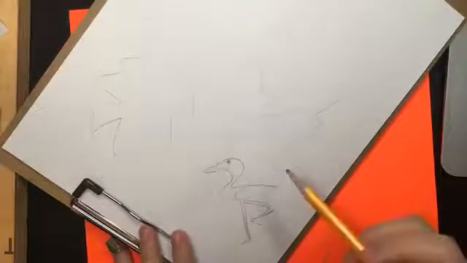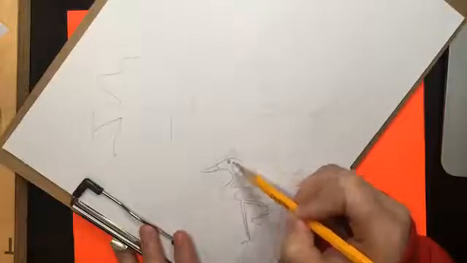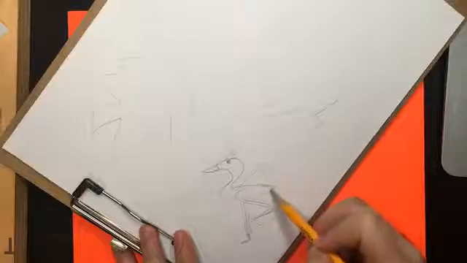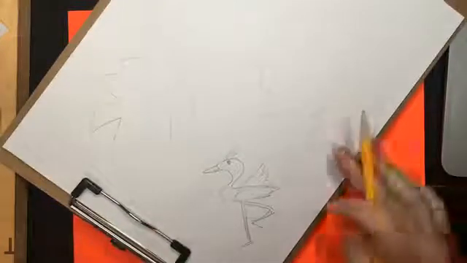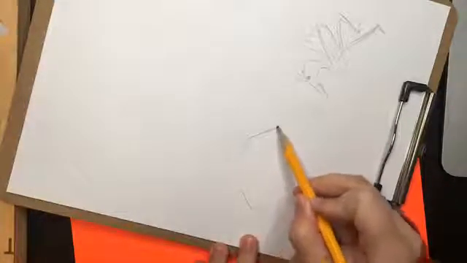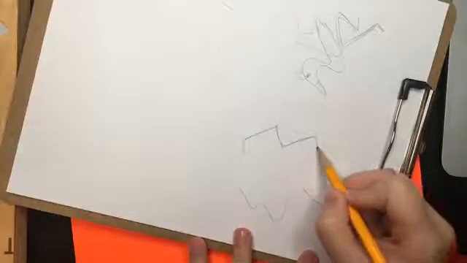And if your scribbles overlap, that's totally fine. You're just doodling, right? Maybe I'll make the wing pop up. So from your little scribbles, you want to try to figure out what that scribble wants to be, basically. So let's see, maybe this one here looks like a truck to me, so I'll turn it into a truck. You're using your scribble as a starting point.